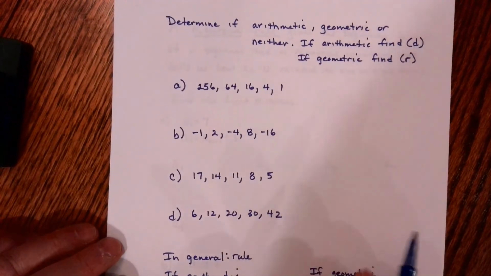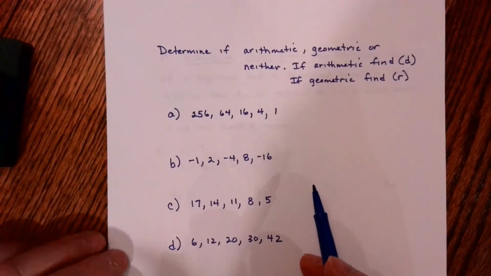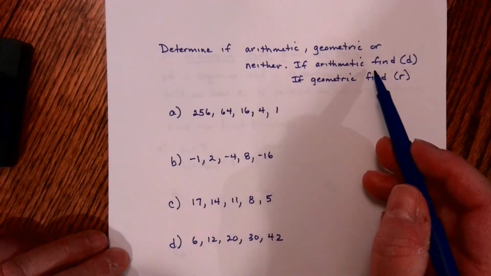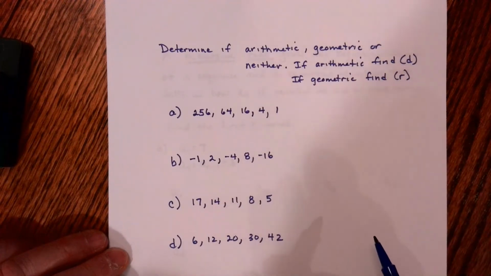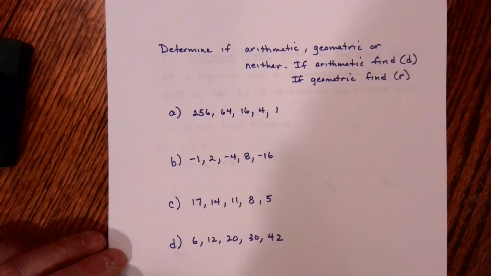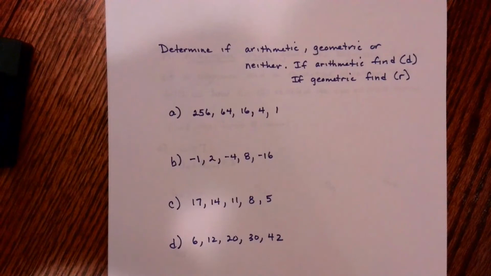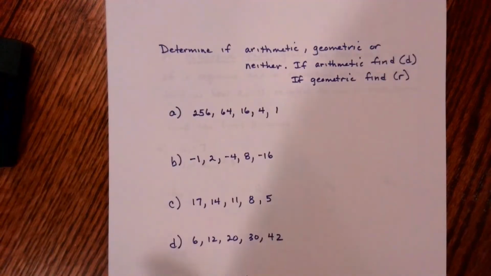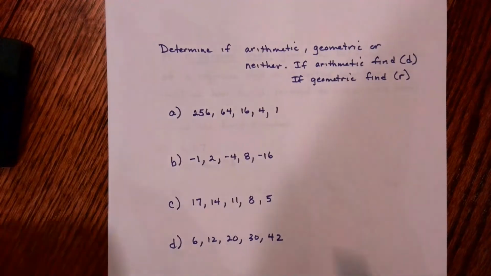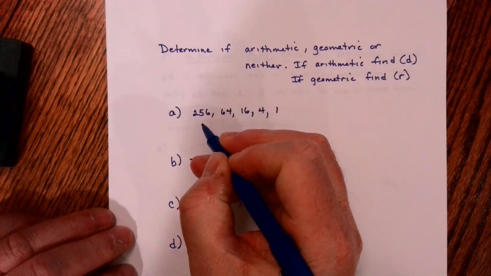On your assessments, you'll be asked to determine if it's arithmetic, geometric, or neither. Again, if it's arithmetic, they'll ask you to find the common difference. If it's geometric, they'll ask you to find the common ratio. Take a look at Example A. What would you say this is? Okay, what did you end up with?